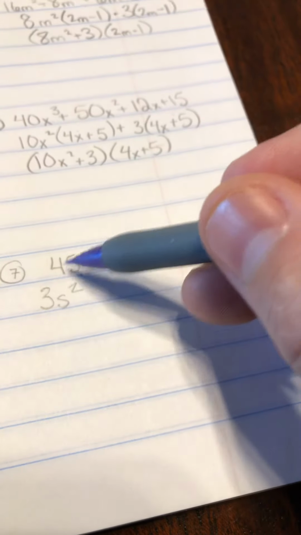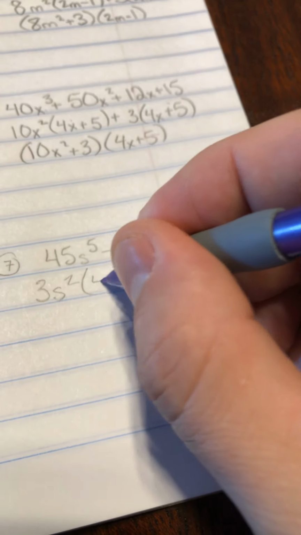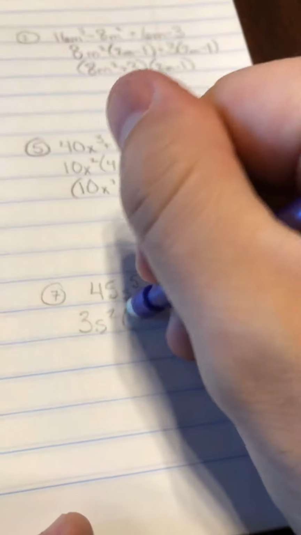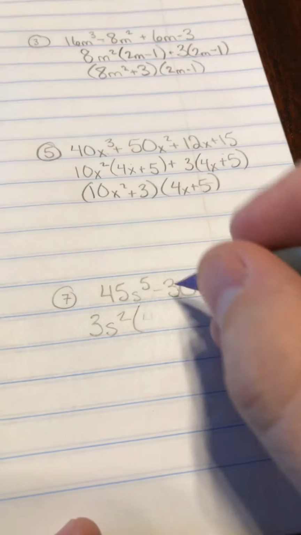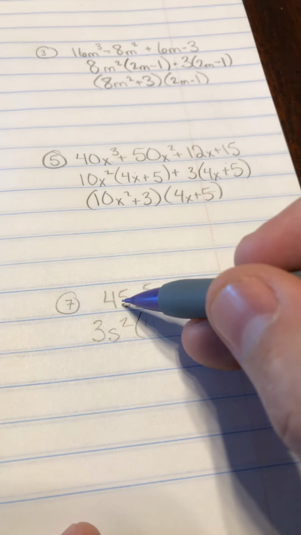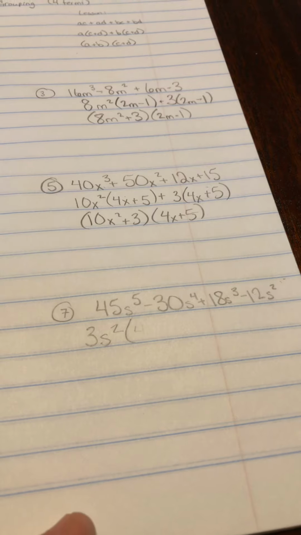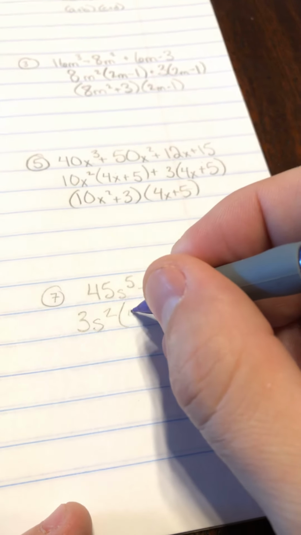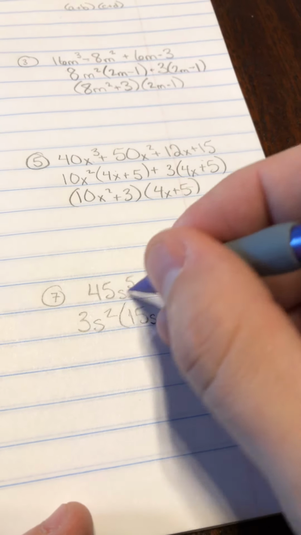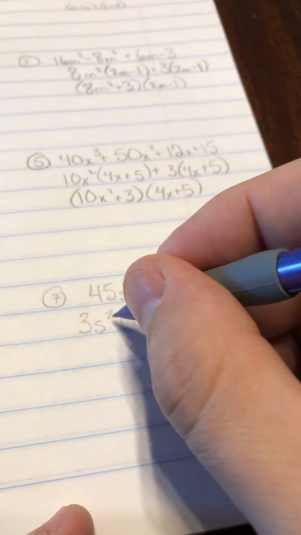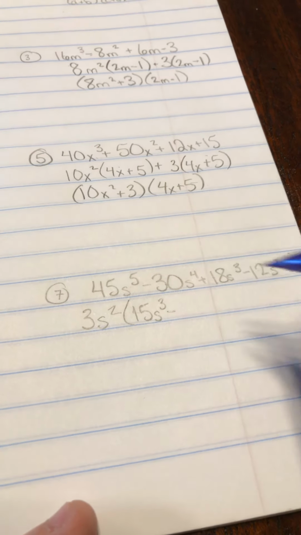So if I pull out 3s squared before I do anything, then I'm going to have, just rewriting the problem. Rewrite the problem with the 3s squared pulled out. Okay, so 3 goes into 45 how many times? Hopefully you can answer that. Maybe 15. And then you have an s, and then s to the 5th divided by s squared leaves you with s cubed, and then minus.